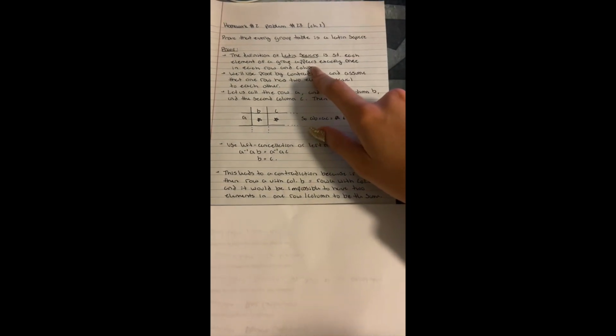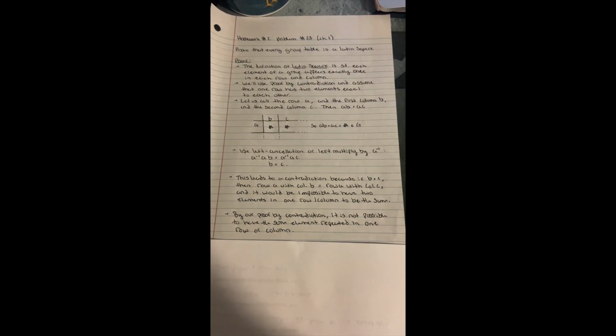So basically, this leads us to a contradiction, because if B is equal to C, then the row A composed, I guess, with the column B would be equal to the row A composed with the column C. And it would be impossible to have two elements in one row or one column be the same by the definition of the Latin square, which is what we already described above. So this is just our concluding statement, standing by our proof by contradiction. It is not possible to have the same element repeated in one row or column.